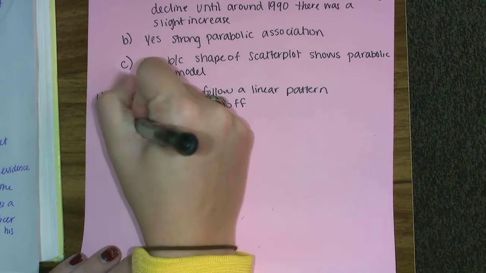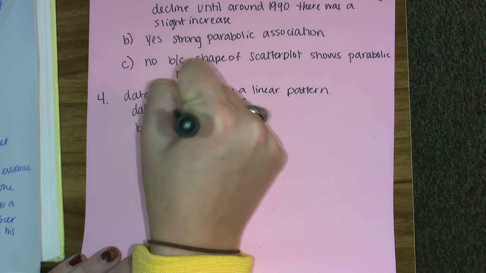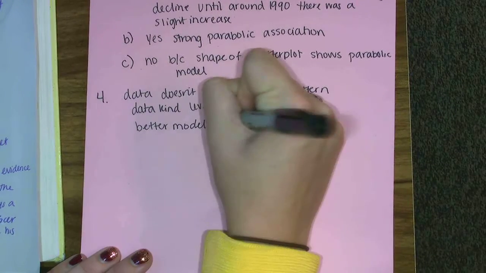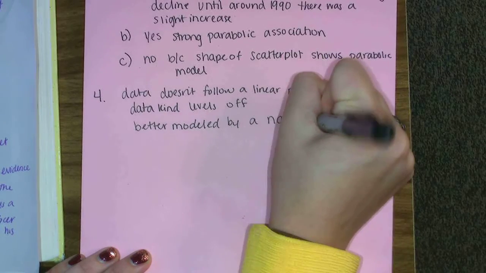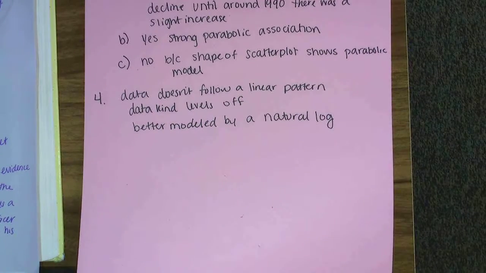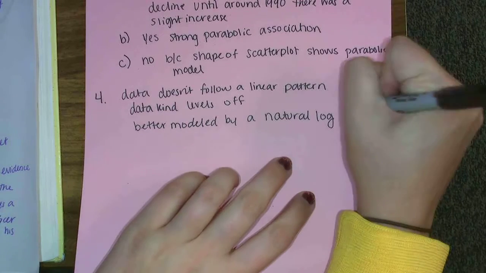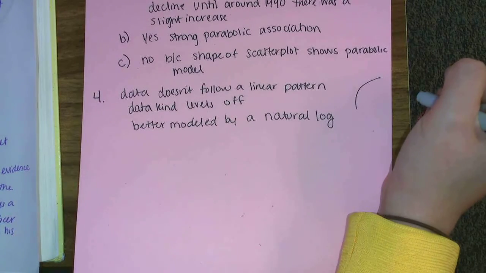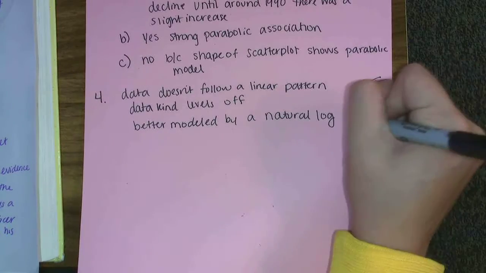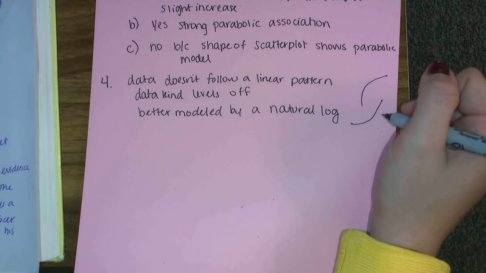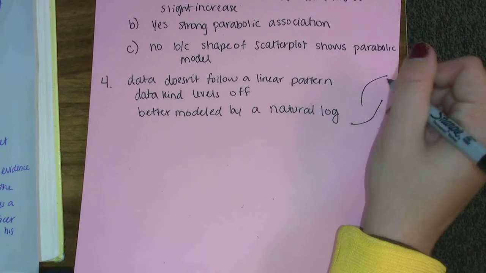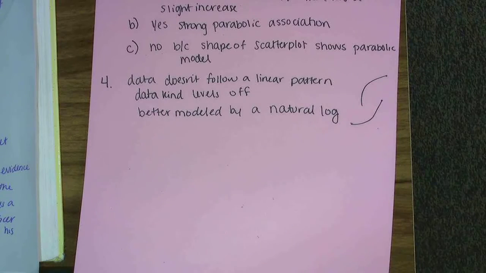Okay, it would be better modeled by a natural log. Okay, so like a log base e, so ln of a value. Okay, that graph kind of looks something more like this in nature. Okay, exponential would be one that goes like this, more so. So exponential would work in some cases with this stuff, but for this one it would be more of a log. Okay, that would fit this data better.